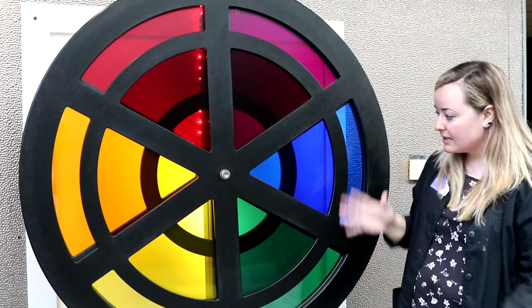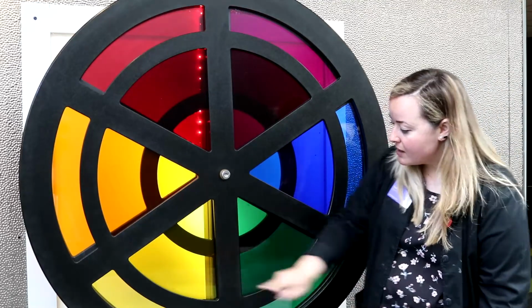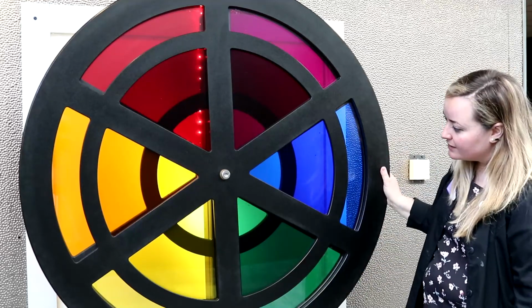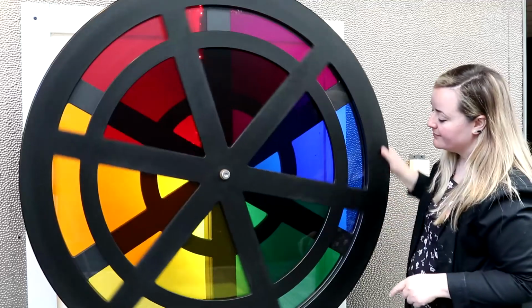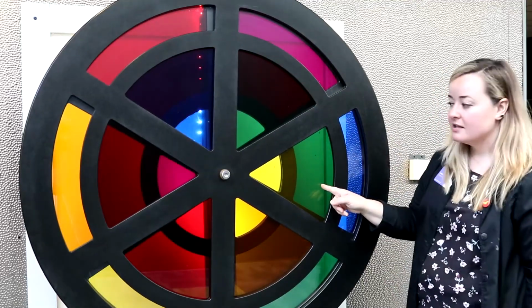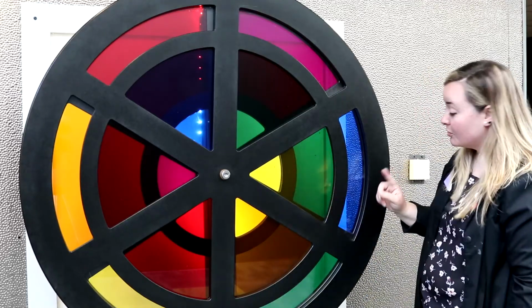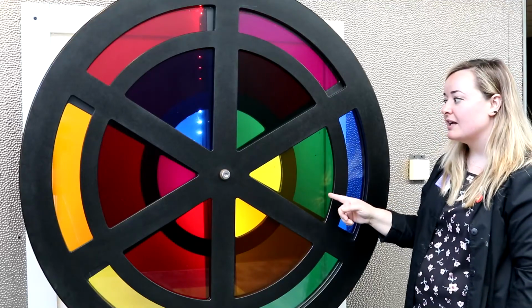So let's test it out. If we have blue and yellow, we know that makes green. The cool thing about the color wheel in here, I'm going to move our yellow over top our blue, and look, it made green. So we have our primary colors yellow and blue to make that secondary color green.